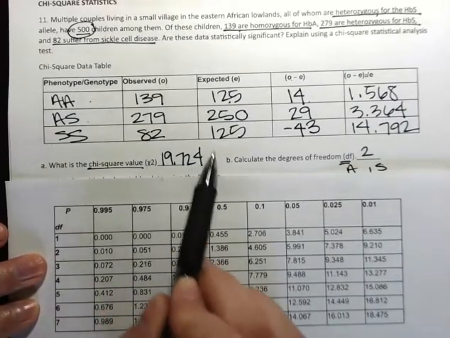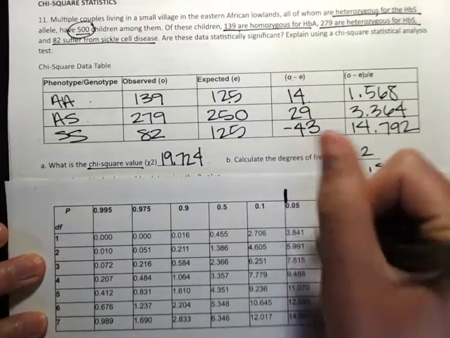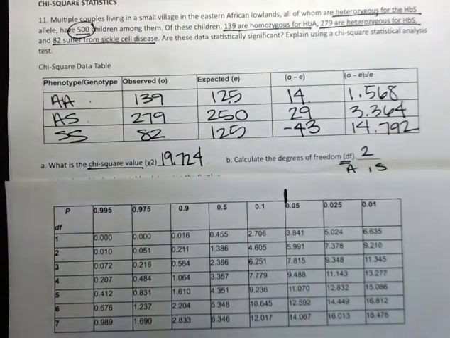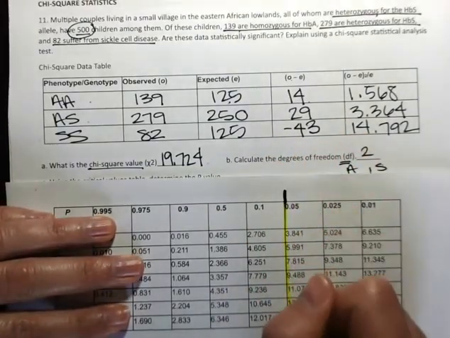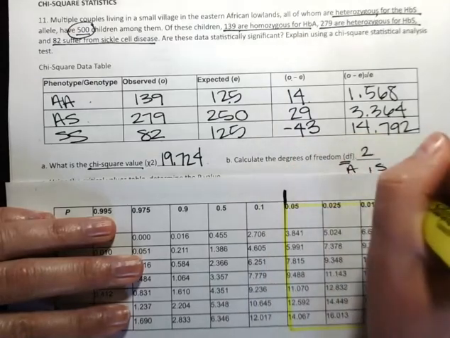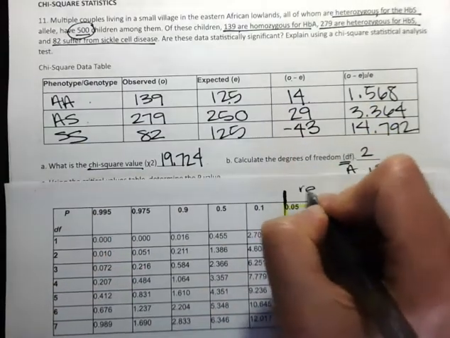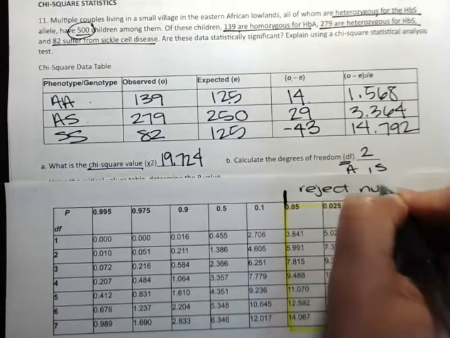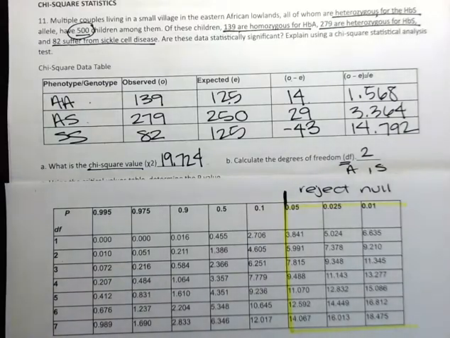And then I'm going to look for my chi-square value. Remember that this is my critical point, my critical value. So basically, anything that falls in this range would cause us to reject the null hypothesis, which means that there's a significant difference between what we're seeing and what we would expect to see if it was just a normal Mendelian inheritance pattern.